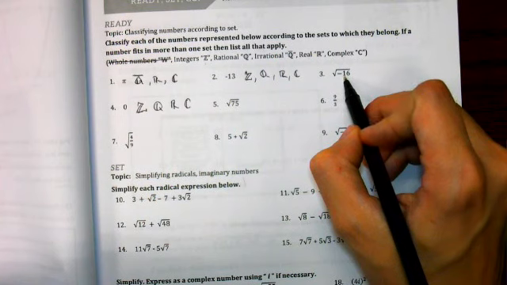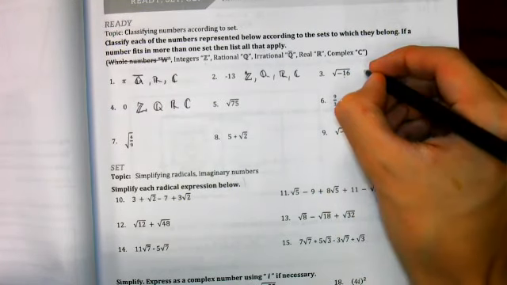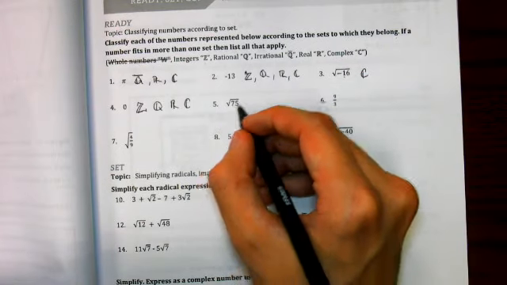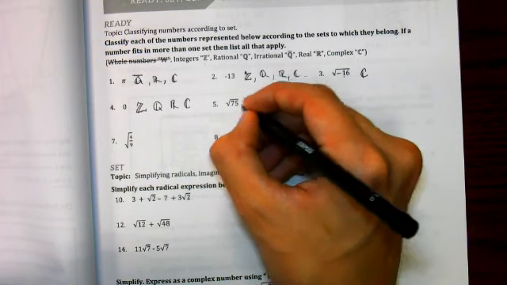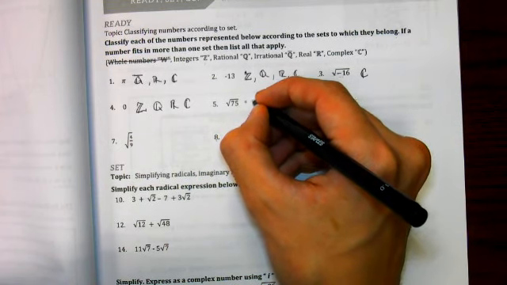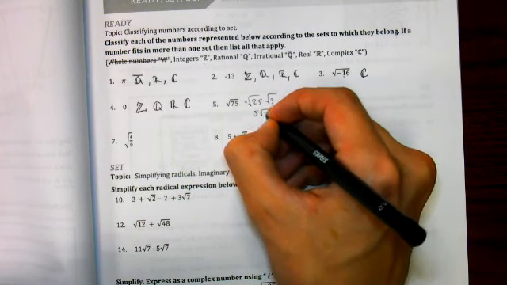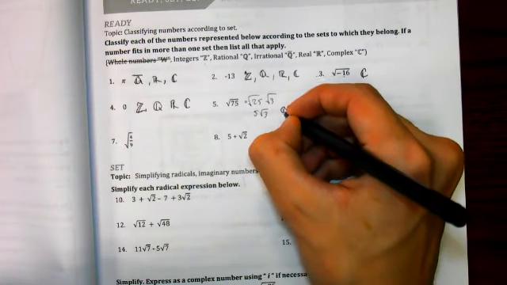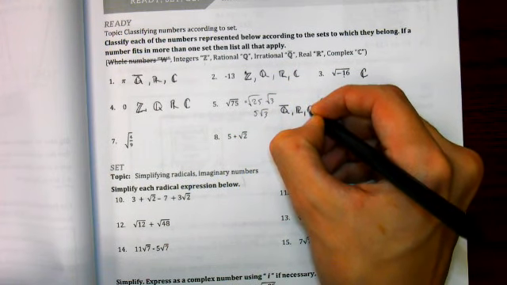Okay, this square root of negative 16 is not an integer. It's not rational, irrational. It's not even real. It's only complex. And that's because of the negative under the square root sign. The square root of 75, if we reduce that, can we simplify it? 25 times 3. This is 5 root 3. Okay, this is not an integer. It's not rational, but it is irrational. It is real, and it is complex.